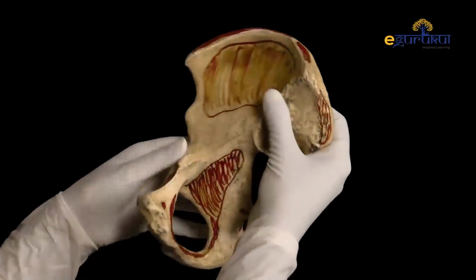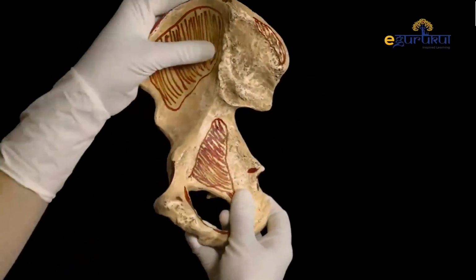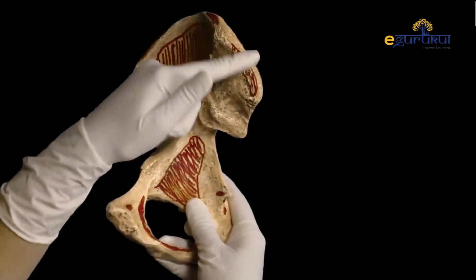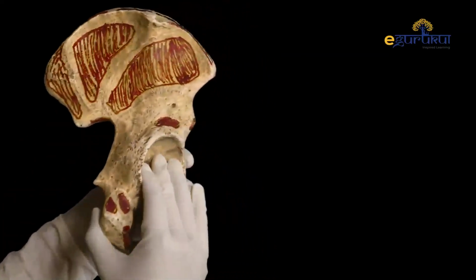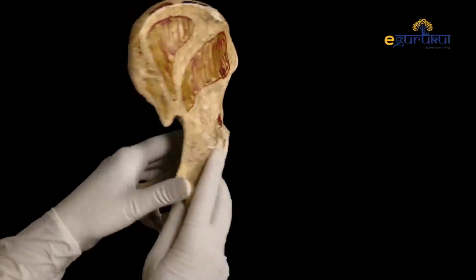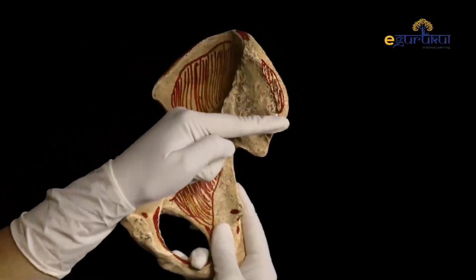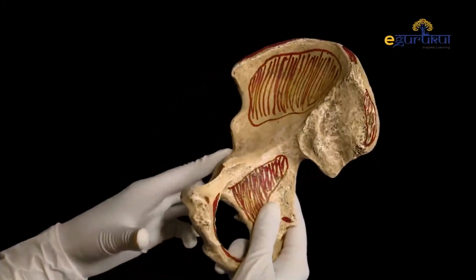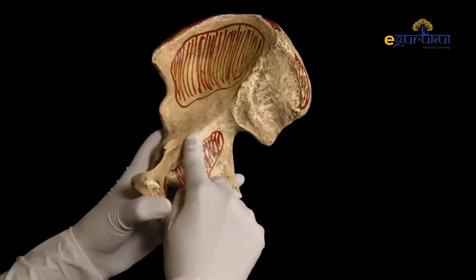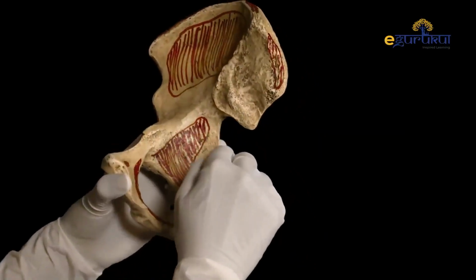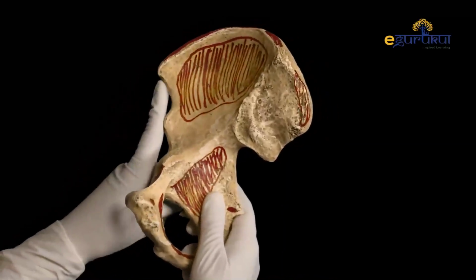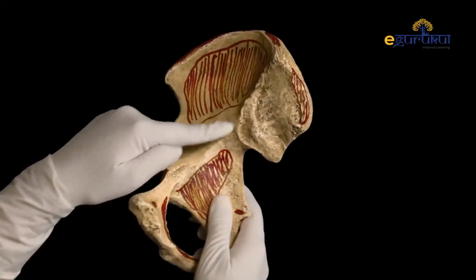Talking about ilium at first, this ilium, which is forming the upper end of the hip bone, has an upper end and a lower end. The lower end is at the acetabulum, and this is the upper end of the ilium. Then it has an anterior border, a medial border, and a posterior border. The surfaces are in between the borders.